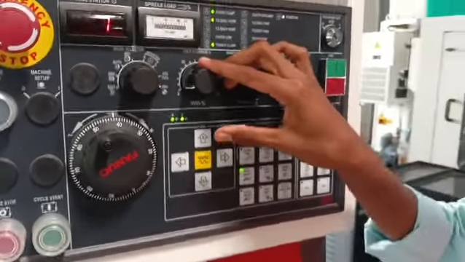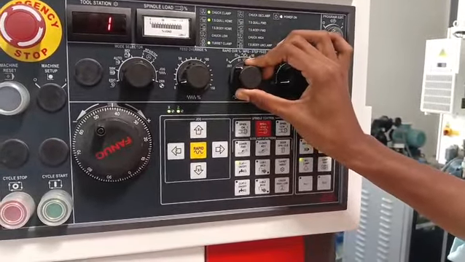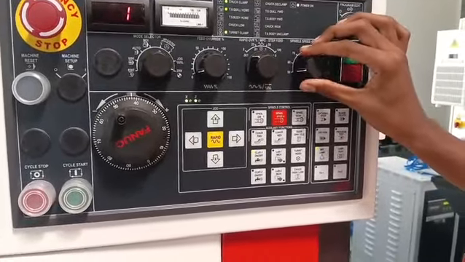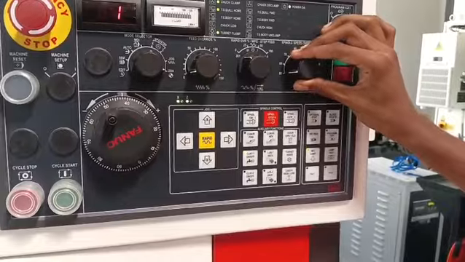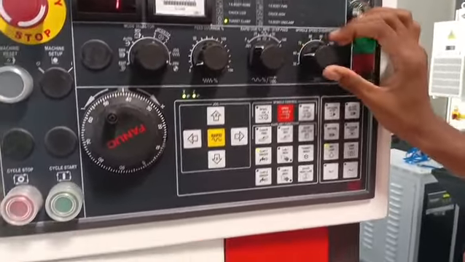Feed override is to feed the workpiece. Rapid override is to rapid the turret. Spindle override is to control the spindle feed. For example, spindle speed 1000, by 50, by 500 the speed.